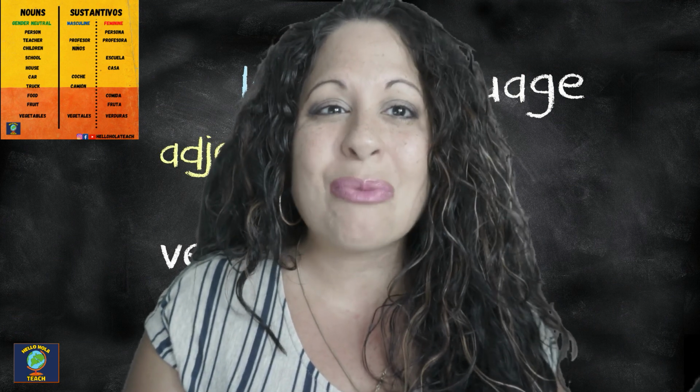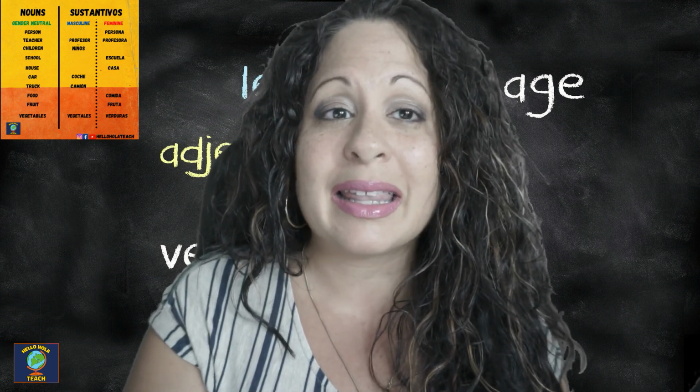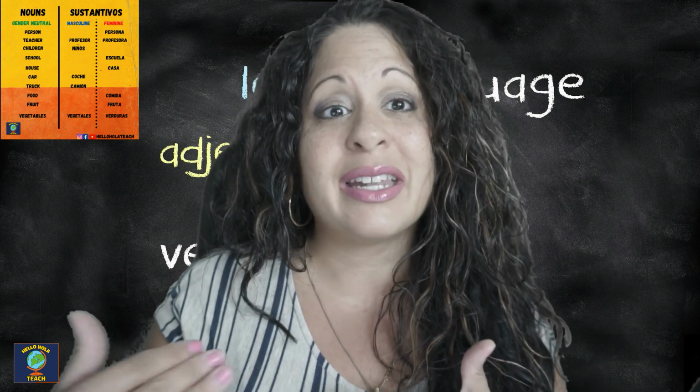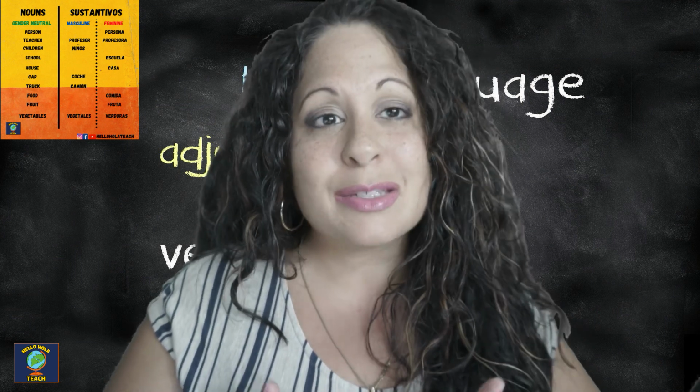Después en otra lección vamos a hablar de eso y cómo se ponen alante de las palabras and how we put them in front of the words. So today we will just go over some of our gender neutral in English nouns and our masculine and feminine nouns in Spanish. Hoy vamos a revisar los sustantivos, en inglés, que son neutrales y en español son masculino y femenino.